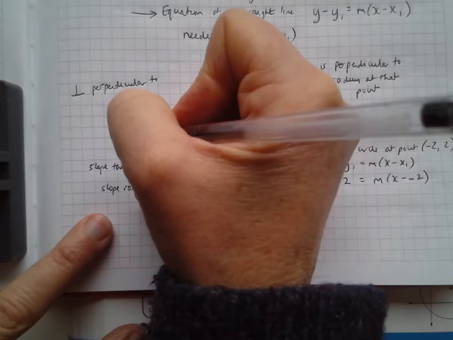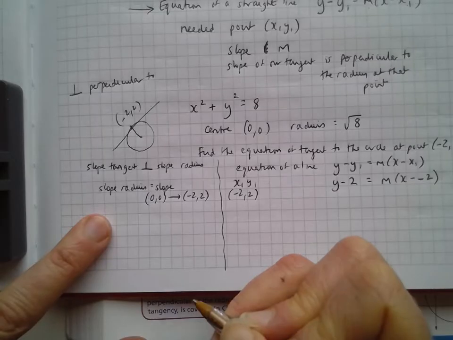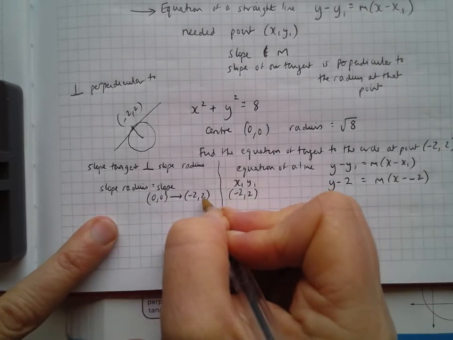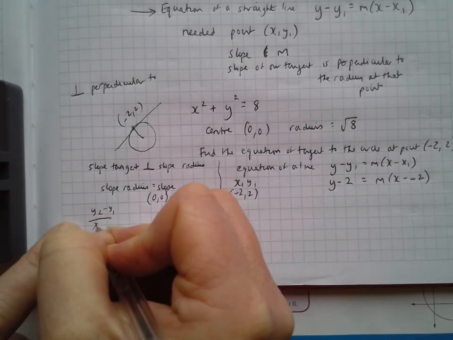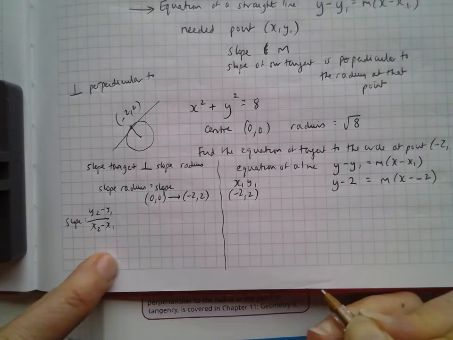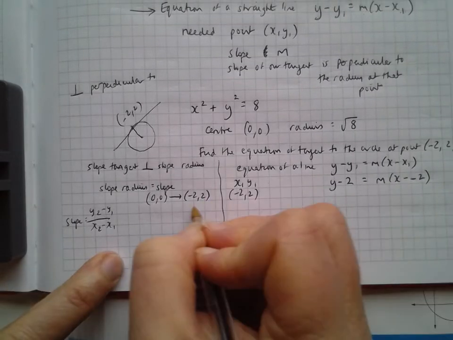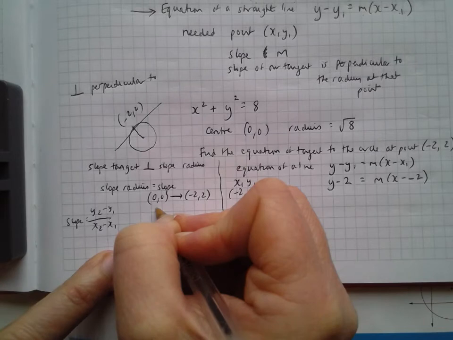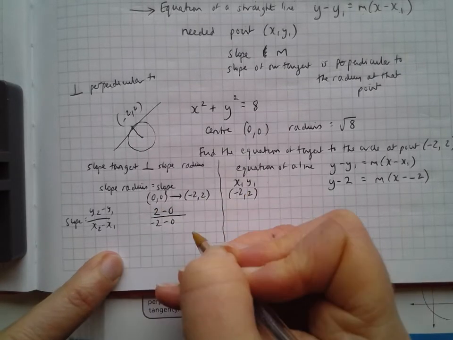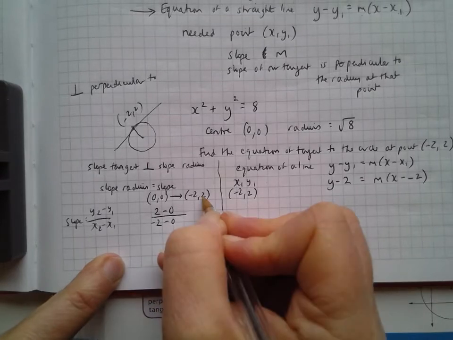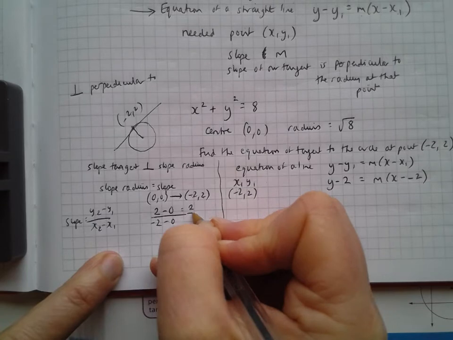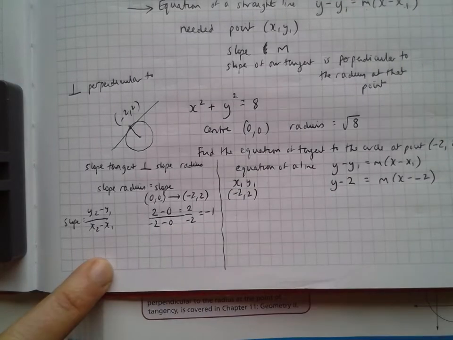So the slope of that is my y values subtracted over my x values subtracted. That's my slope formula. Or, as you remember, rise over run. So the slope of my radius is 2 minus 0 over minus 2 minus 0. y2 minus y1 over x2 minus x1. So 2 over minus 2, which is minus 1. The slope of my radius is minus 1.